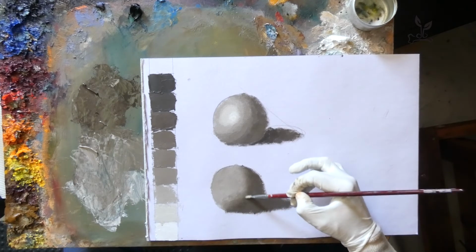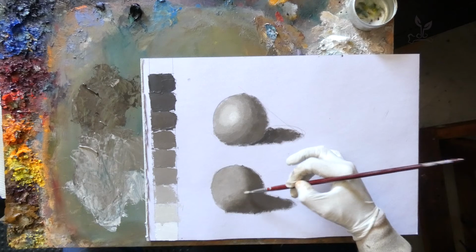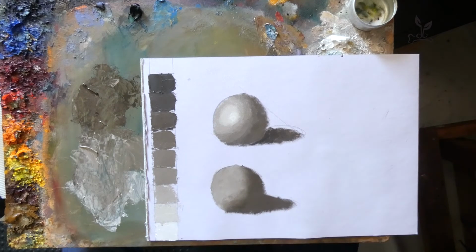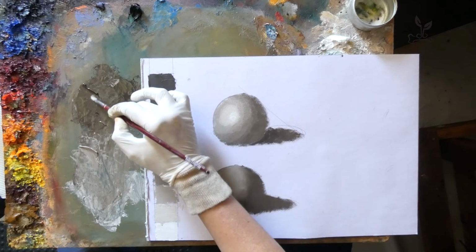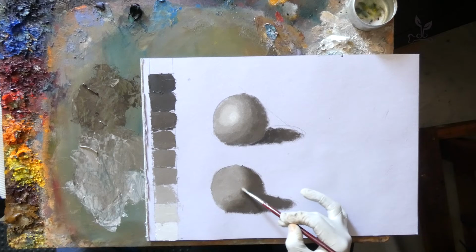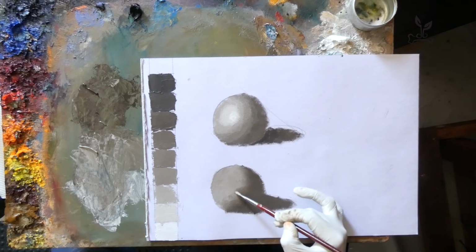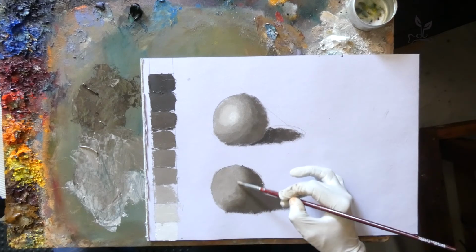You see? It's already looking three-dimensional. I can grab more of the shadow shape if I want, and I can drag it into the light, or vice versa, as I said.